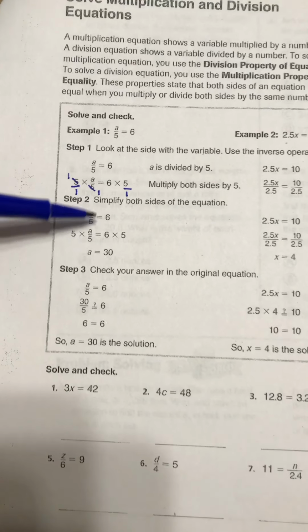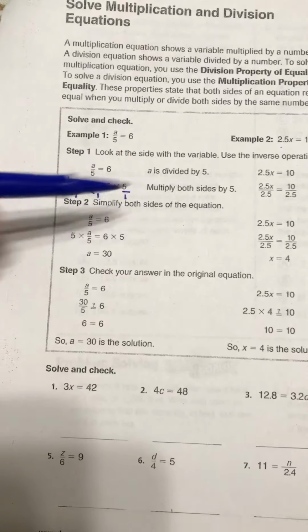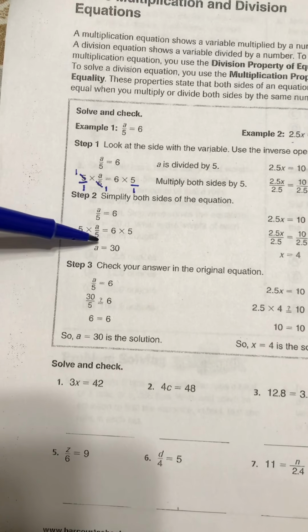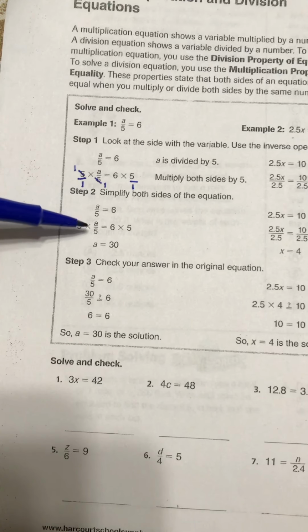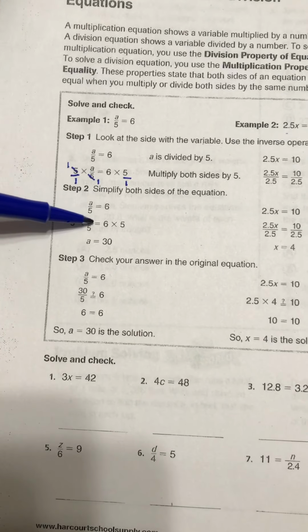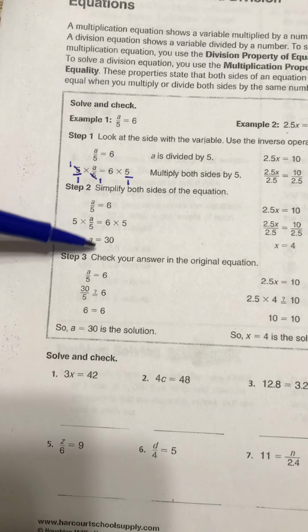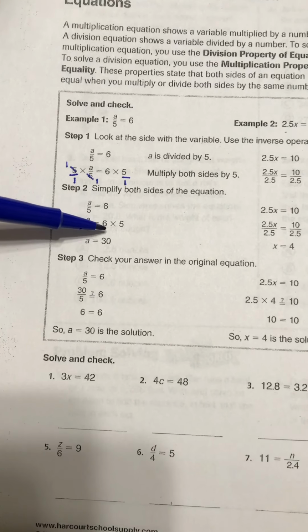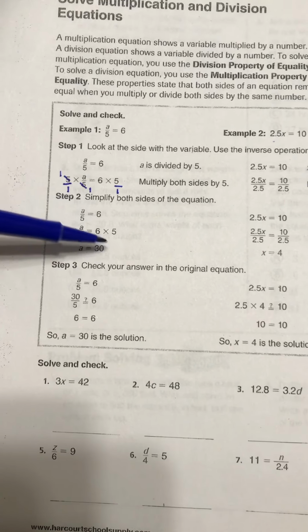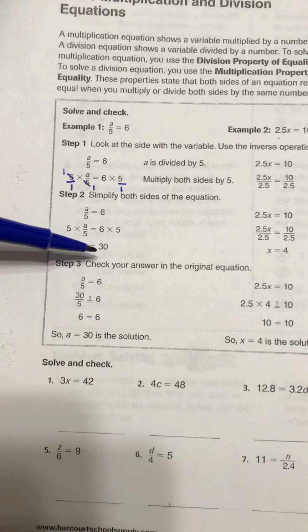So let's jump down here. Simplify both sides of the equation. So when they simplified, they canceled out those 5s. Those would just end up being 1s. And 1s could be invisible, so we can just rewrite it with only a by itself. So a is by itself, a equals, and then when we multiply 6 times 5, we get 30. So that means a's value has to be 30.